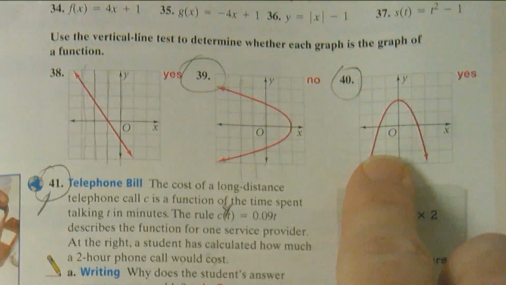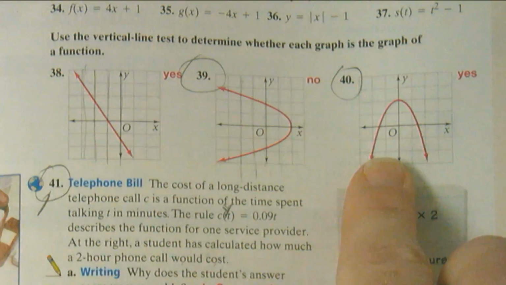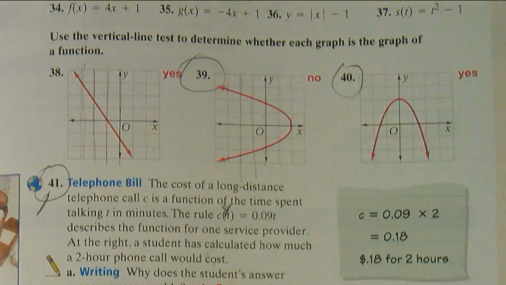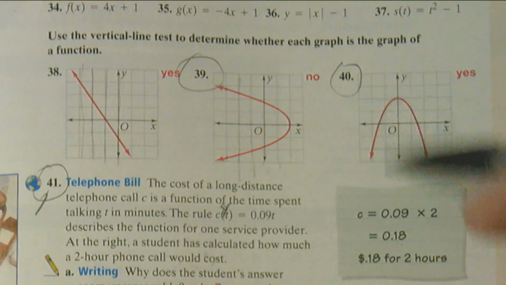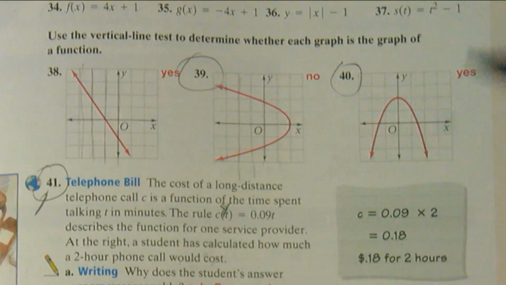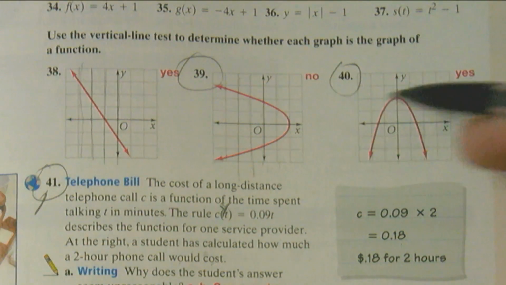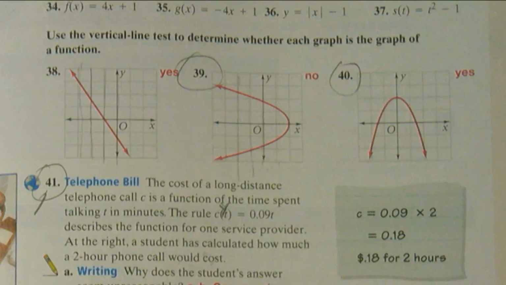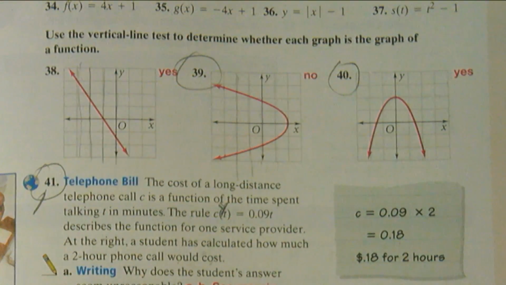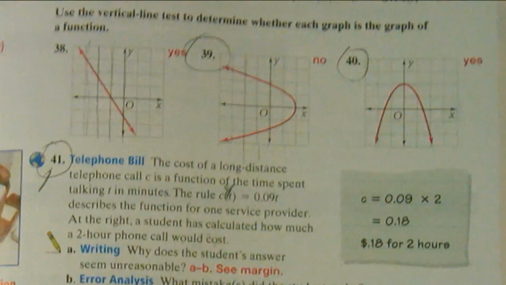Okay. So then if I move to number 40, while this is still a curve, I still don't have any vertical lines that cross this curve more than once. So this curve does represent a function. Does that help you? Awesome. Sit up. What else can I do for you guys?